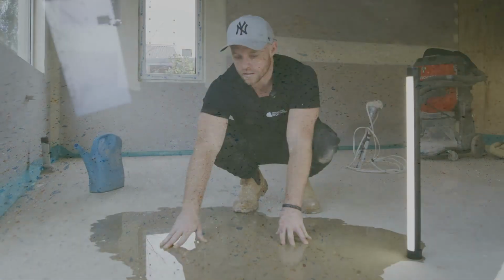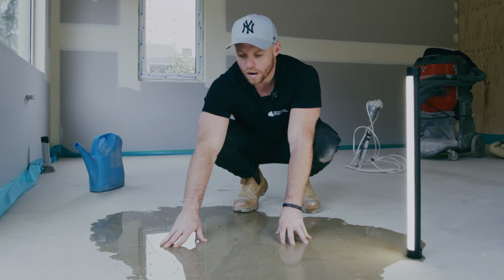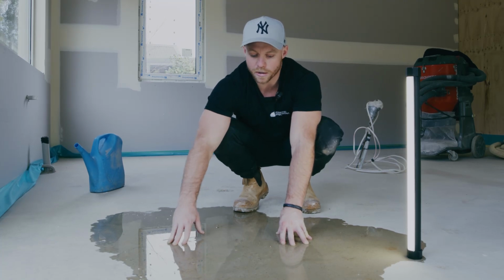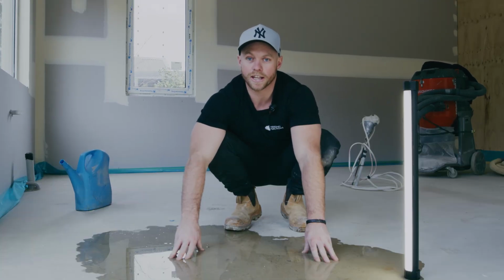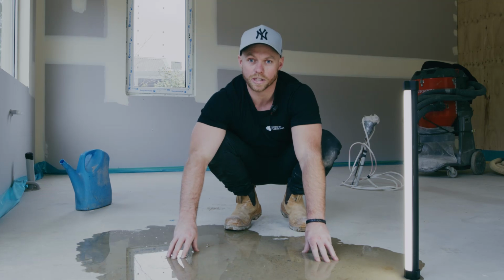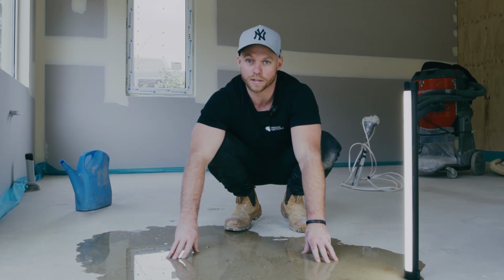The reason we call it a partial exposure or random exposure is because you're going to get an exact representation of what's happened on the day when the concrete gets placed.